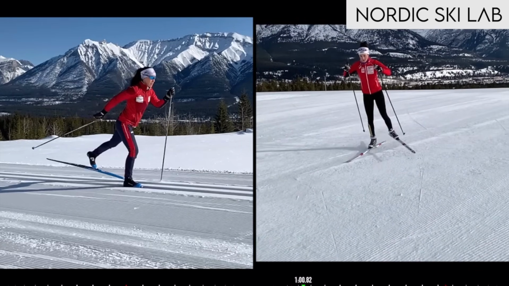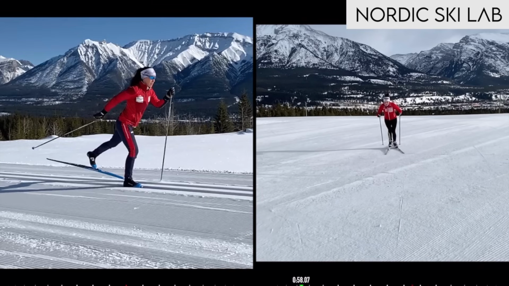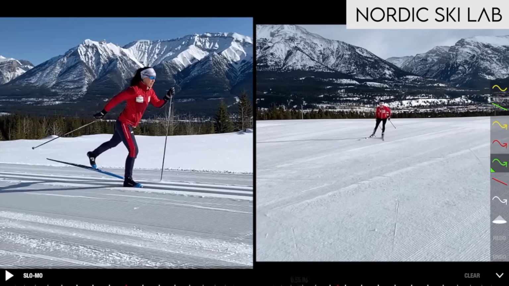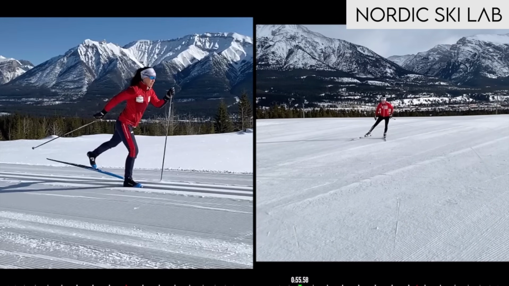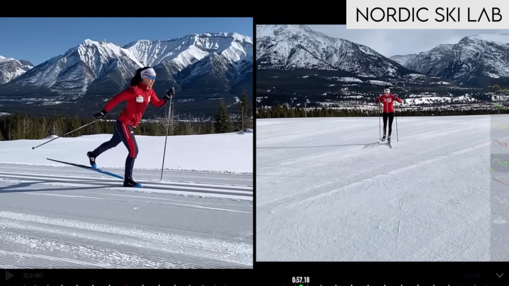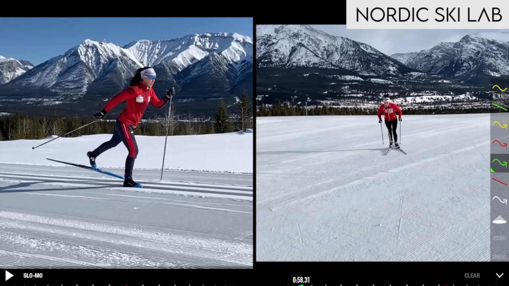Whereas in skate skiing, the timing and movement of the arms and legs is not familiar. These are novel movements for you to learn. And so you're adding an extra layer of complication to what you have to learn in order to get started in skate skiing.